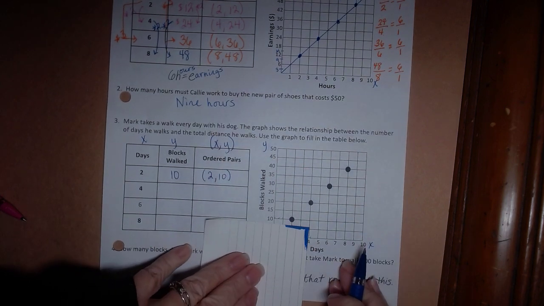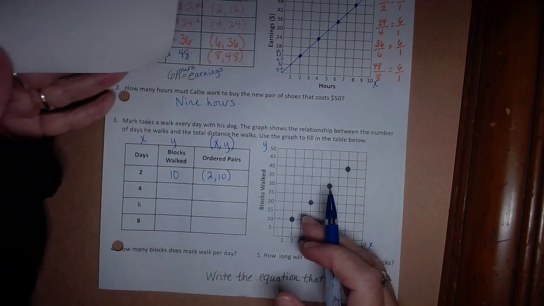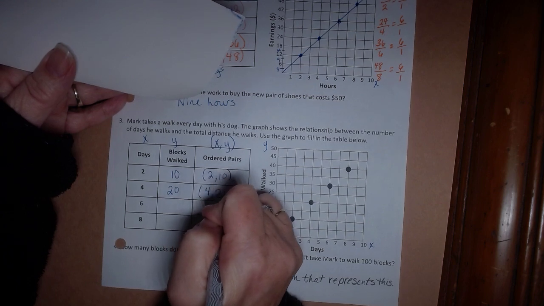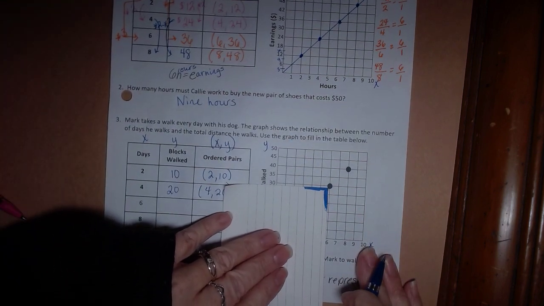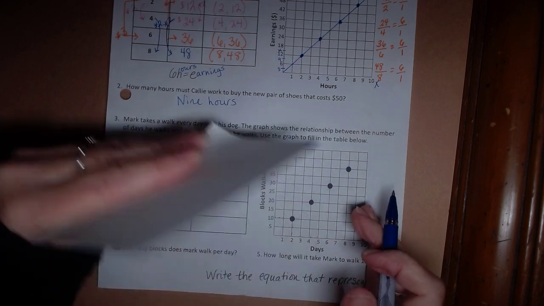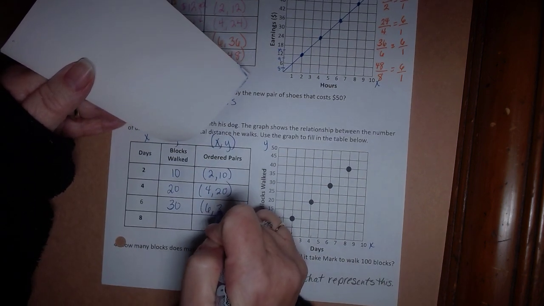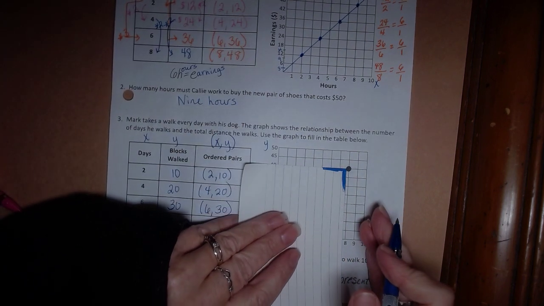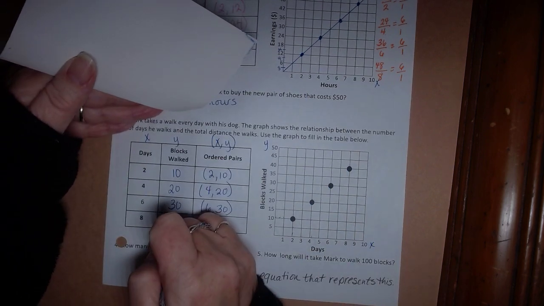Okay, 4 days. So if we go over to the 4, we have a great big giant dot here, which is at 20. So we have 4, 20. And what about 6? 6 goes with 30. And then 8. 8 and 40.